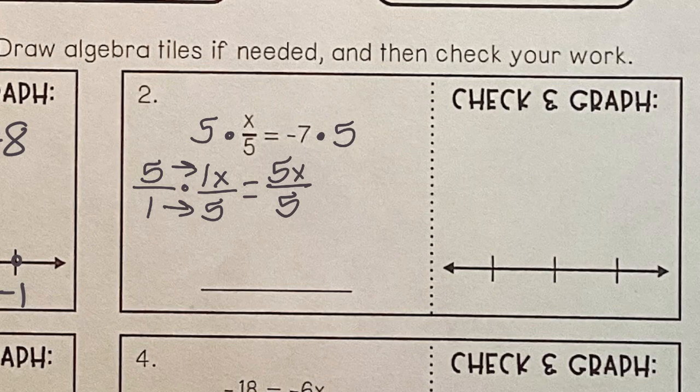And 5x over 5 is the same as 1x, because this cancels out and becomes 1. Okay, so that's why I multiplied by 5. Now, if you don't totally understand that, that's okay, but that's why I multiply both sides by 5, because I end up getting my x all by itself. These cancel out, okay?